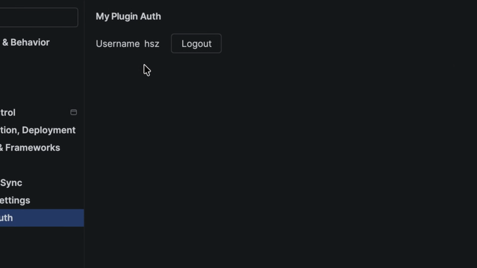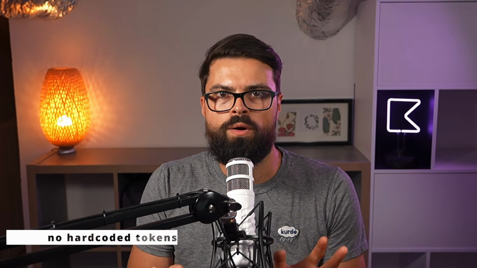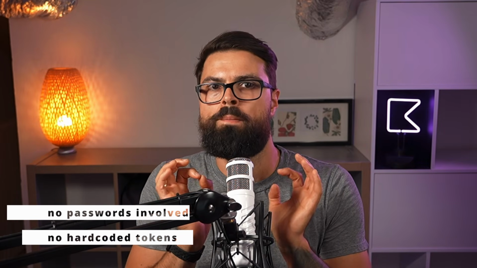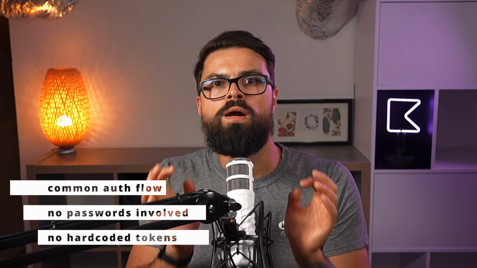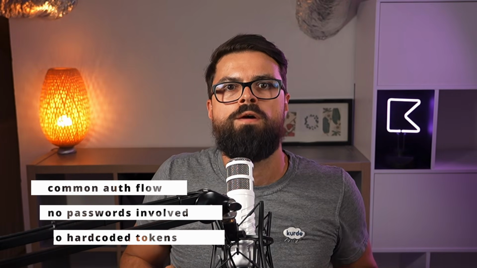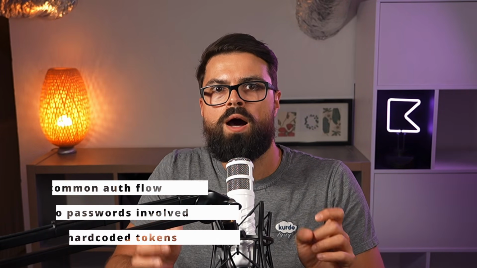That's the moment I want you to notice. I did not paste a token anywhere. I did not type a password into the plugin. From the user's point of view, it feels like a normal login. From the plugin's point of view, we now have what we need to call the GitHub API.